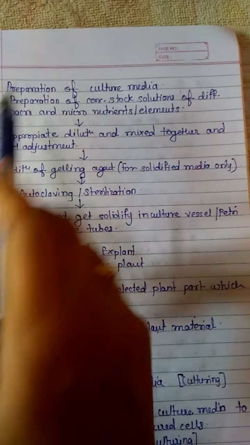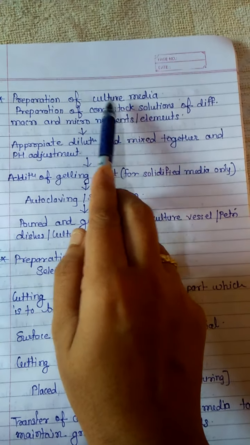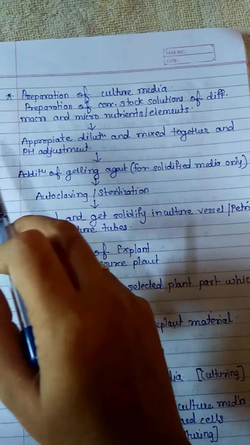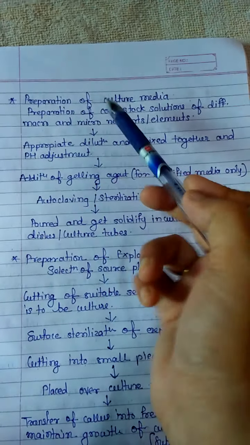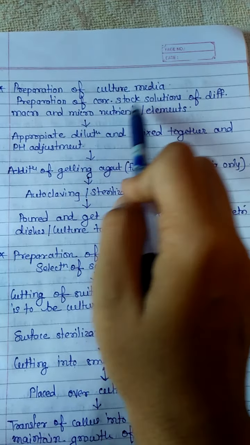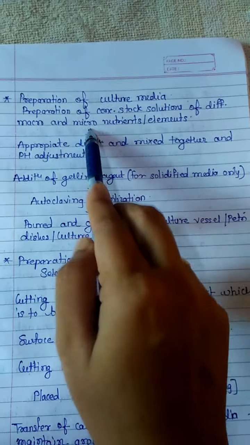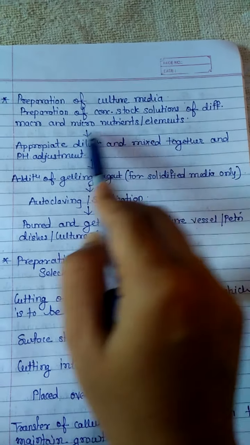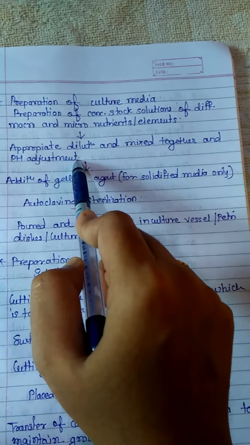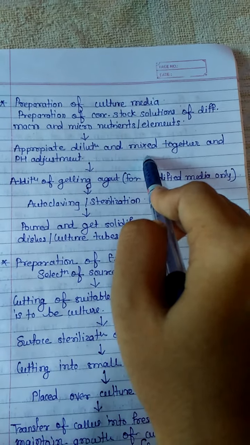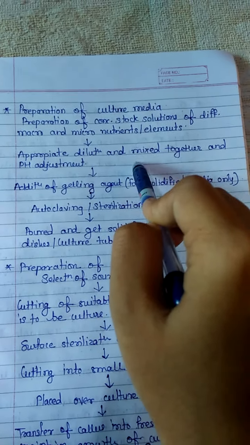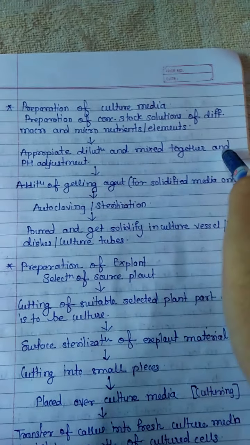Next point is preparation of culture media. Culture media is used for the growth and propagation of the plant tissue. So how can we prepare that culture media? First we have to prepare the concentrated stock solution of different macro and micronutrients or elements which are essential for the growth of the plant. Next we dilute and mix them together and adjust the pH. pH should be adjusted because it is an important factor for the growth of the plant.